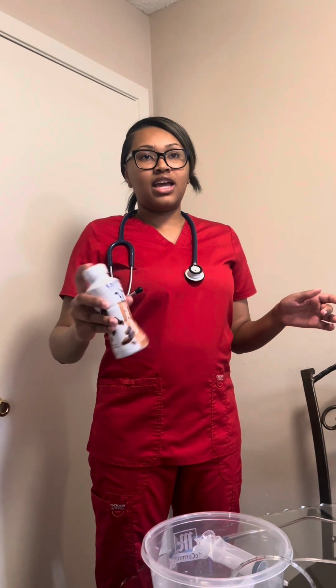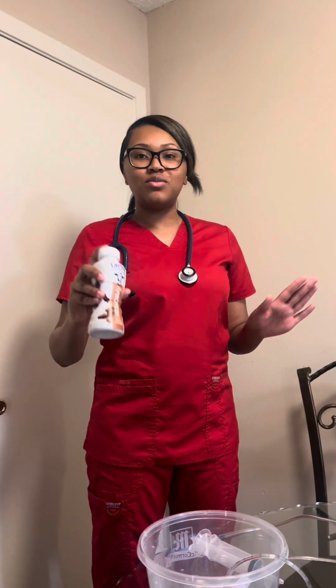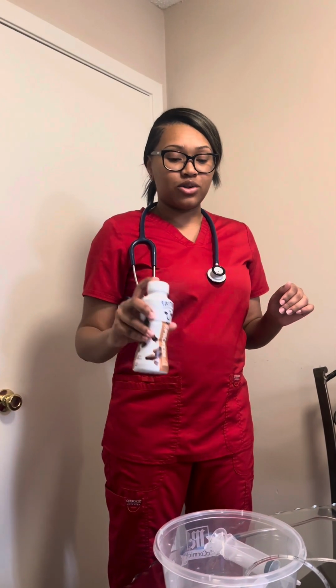And when I come back to reassess, if it's still more than 250, I would also check for abdominal distension, and I would notify the doctor. If it's less than that, then I can continue the process, but at a 50% rate of what I was initially starting with. So next, I would get this, and I would shake it, not so much because you don't want to put air in the patient's stomach, which could be very uncomfortable.